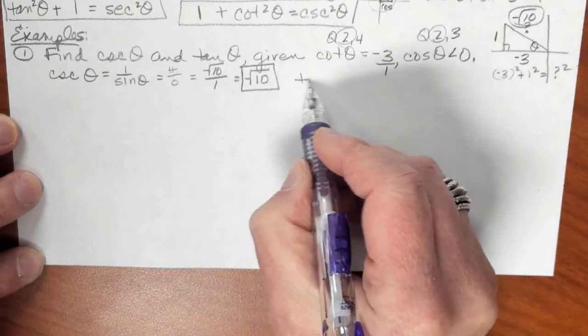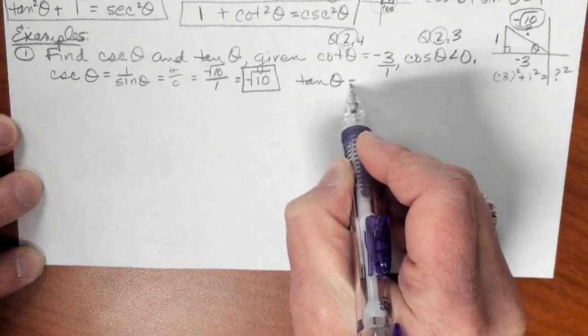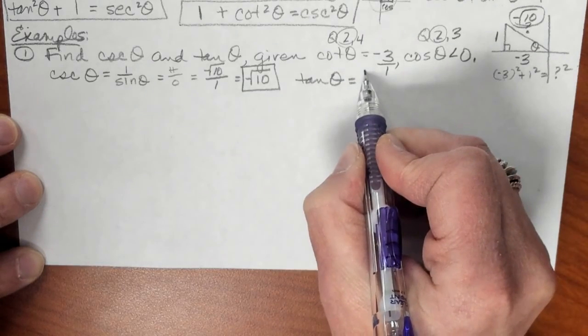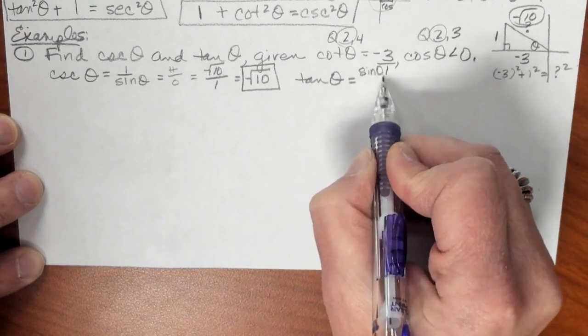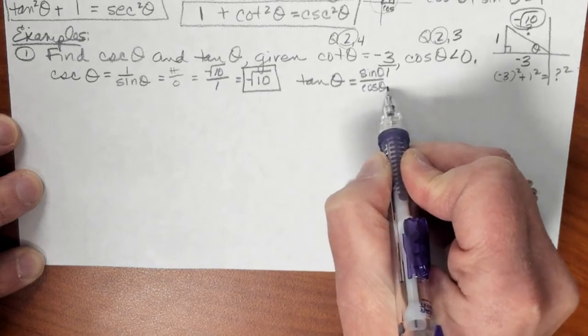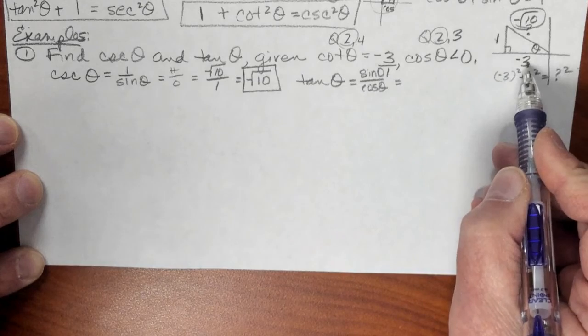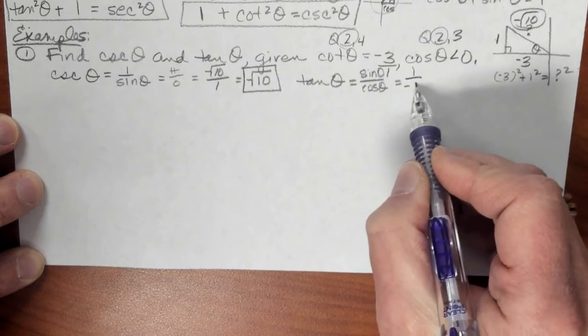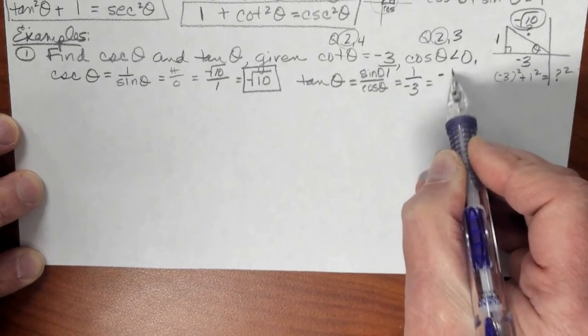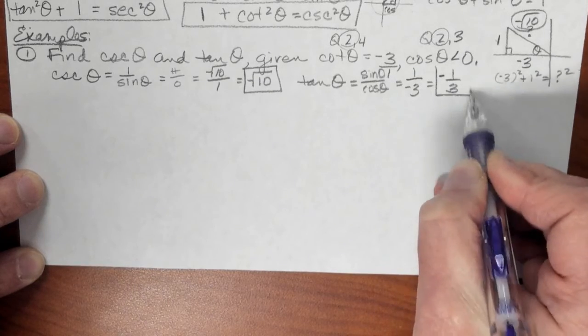Also want tangent. Tangent theta. Remember, that is sine over cosine. That's opposite over adjacent. So you have 1 over -3 or -1/3. Same thing.